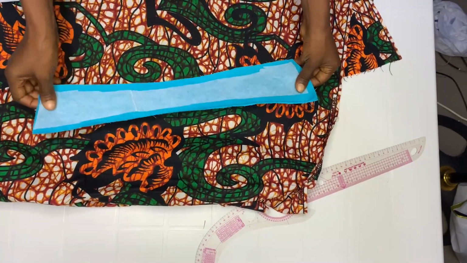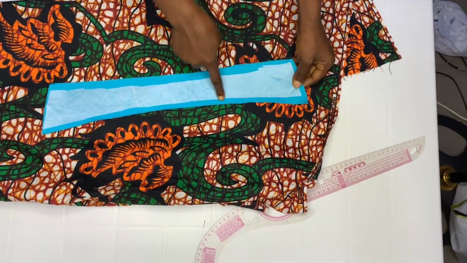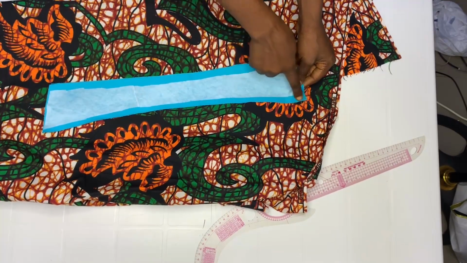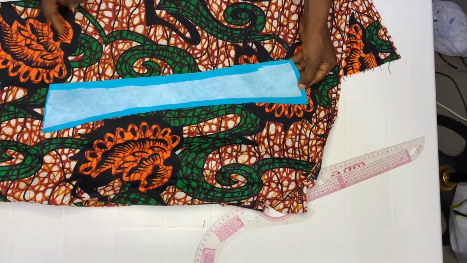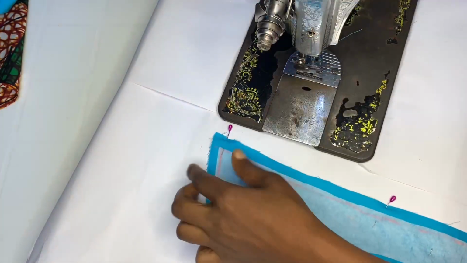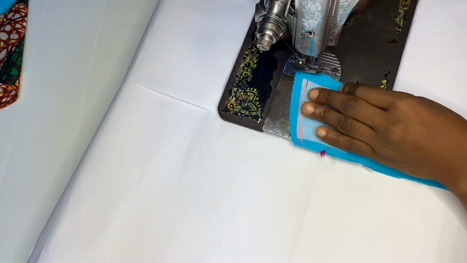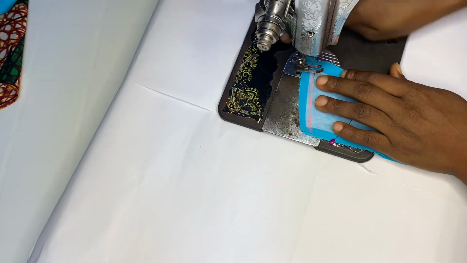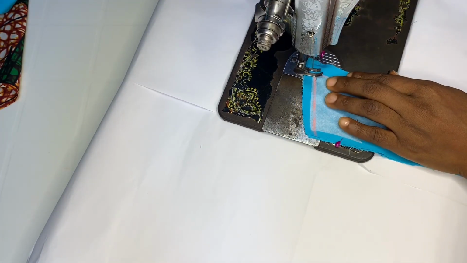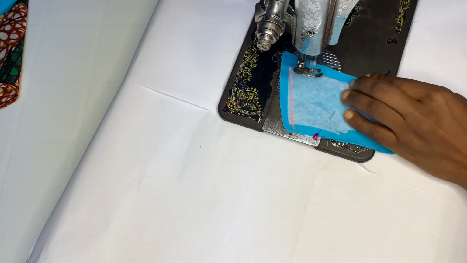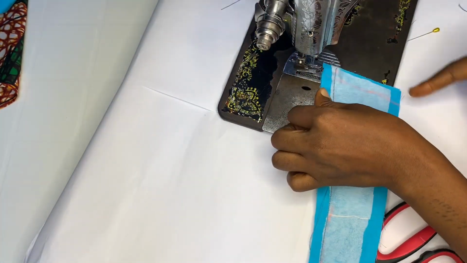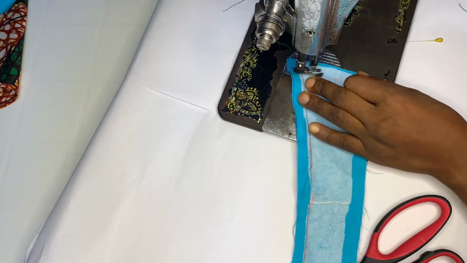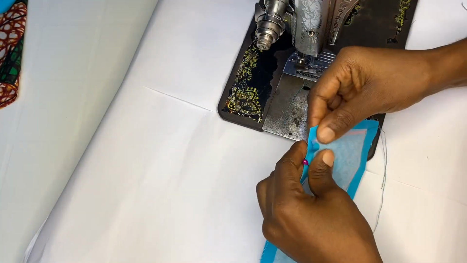So what you are going to do now, we are going to join by half inch like this. Join by half inch and then join by half inch by the side. So guys, we are going to go ahead and then join by half inch. So as you can see here, I already marked out my half inch. So I'm just going to go ahead and then stitch. Okay, join this point also by half inch. And do the same thing here.